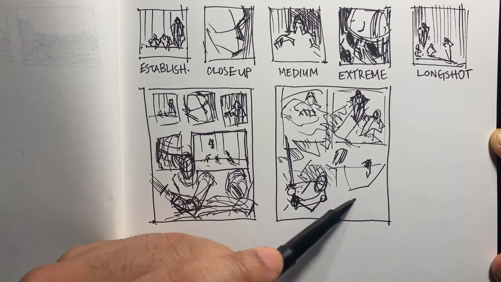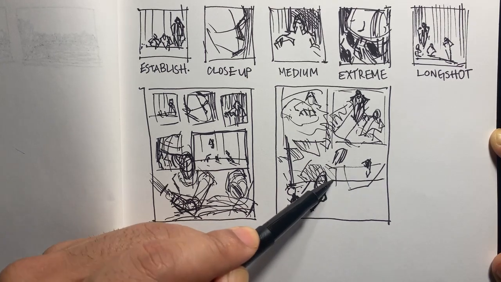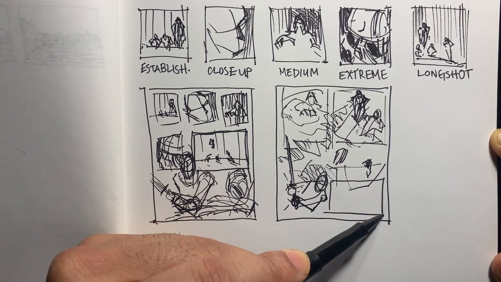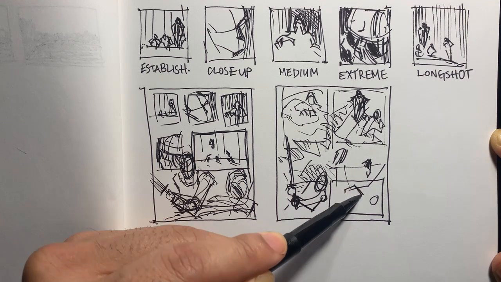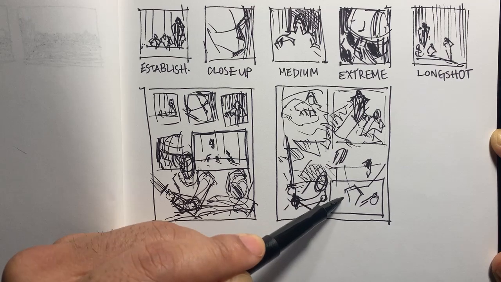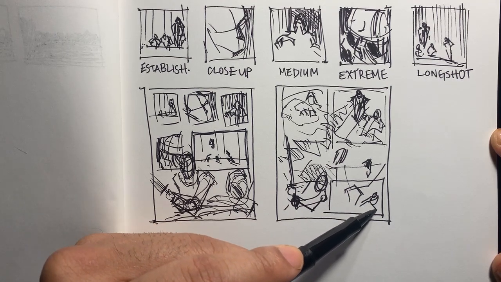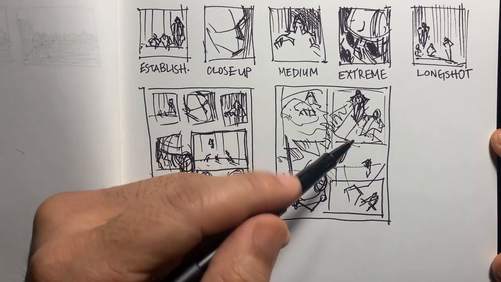And then from here, we could have her striking the guy. Again, this is very simplistic, but could still work for an experiment.